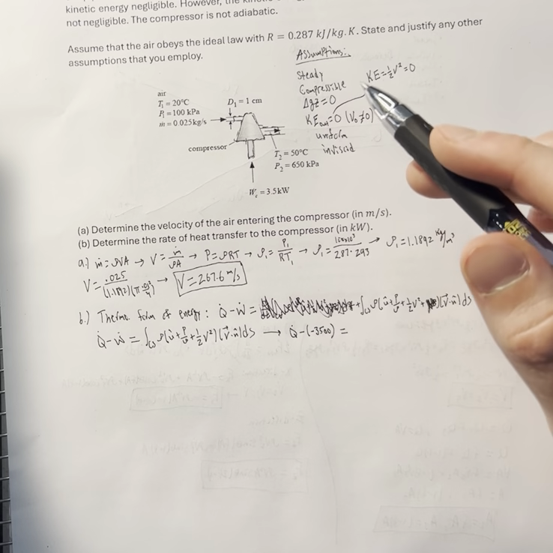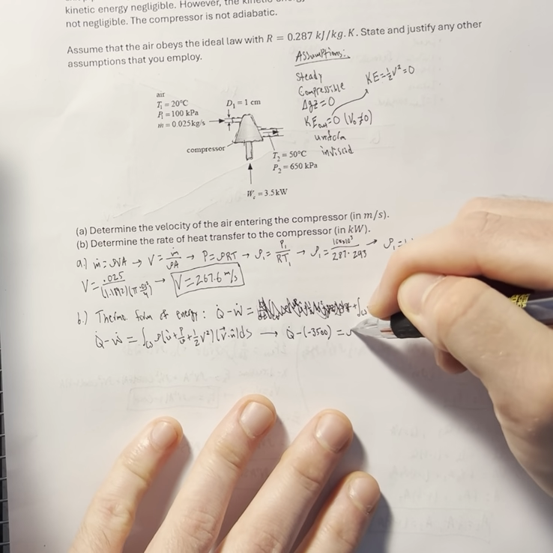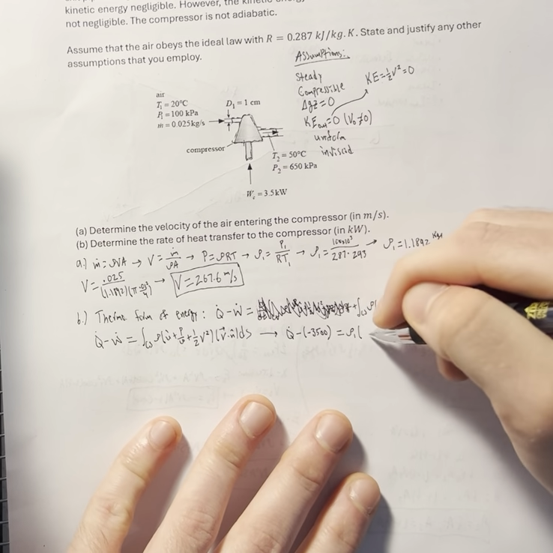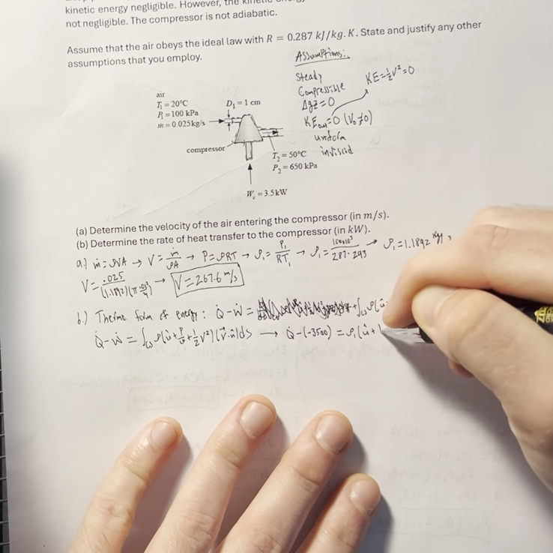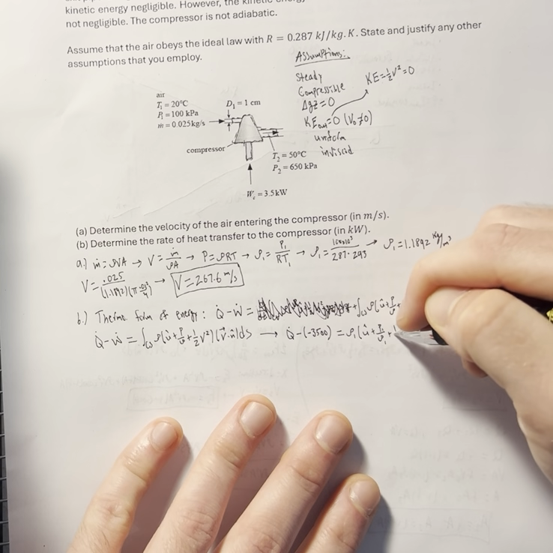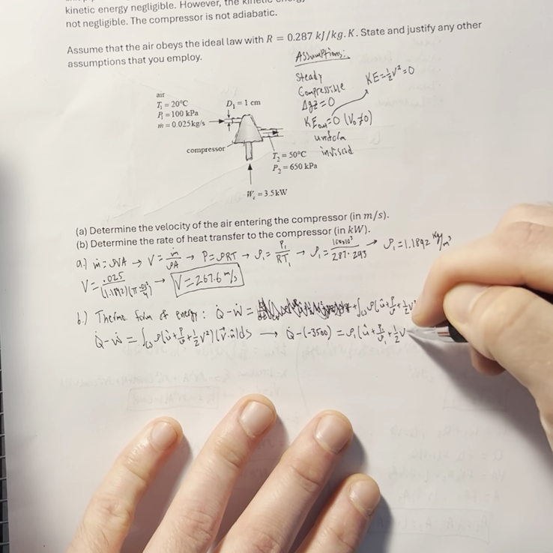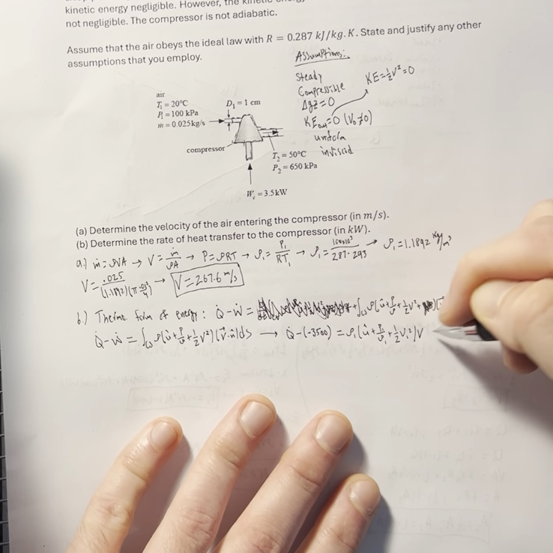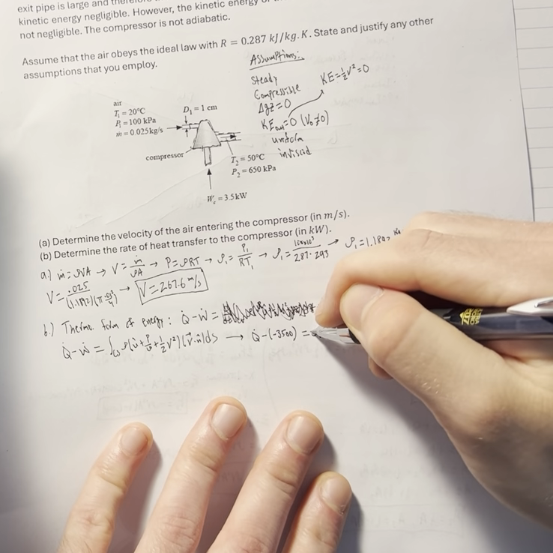So we've got the inlet coming in, so we've got rho 1, and then we've got the stuff on the inside, u hat plus P1 over rho 1 plus 1/2 V1 squared, V1 A1, right? And that'll be negative because that's an inlet.